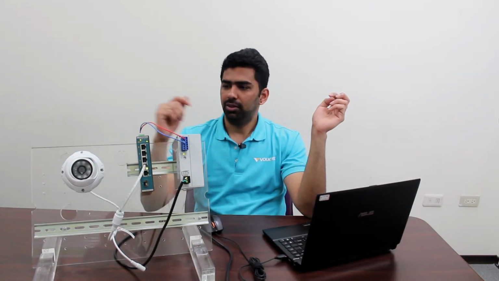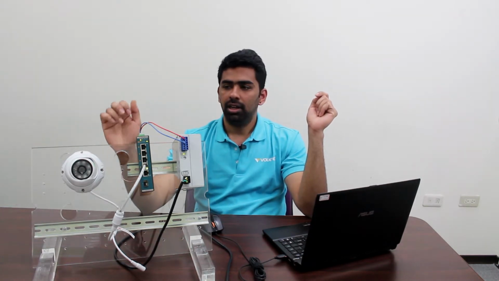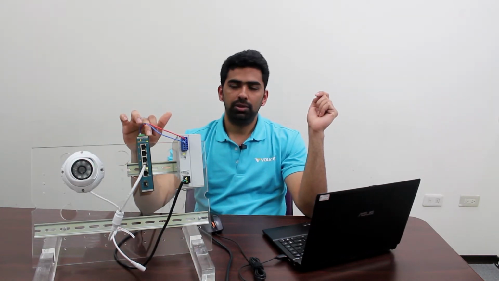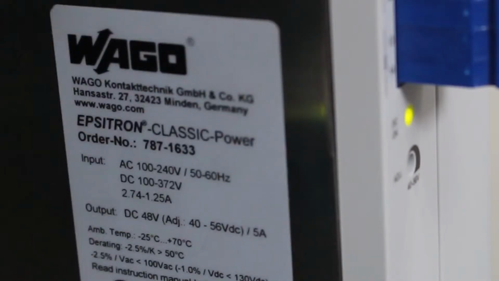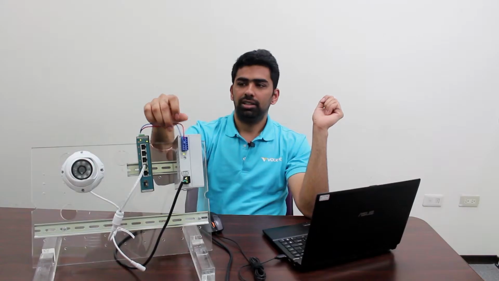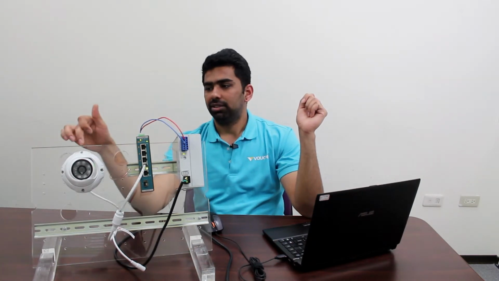The fourth problem you can face is when you connect an IP cam to a PoE switch and it doesn't turn on. For that, there might be 2 reasons. The first is that the PoE supply on the switch is disabled, or you have not connected the proper power supply. That is, the switch needs to be connected with a 48 volts power supply. If it's below that, then it will not supply sufficient PoE power to the IP cam. So these 2 might be the reasons your IP cam does not turn on.